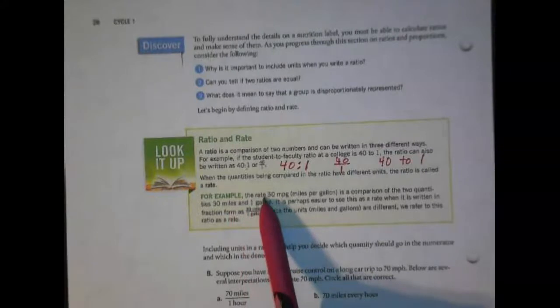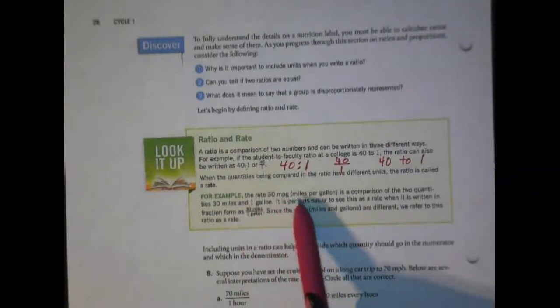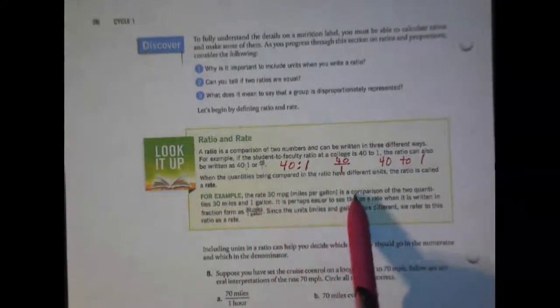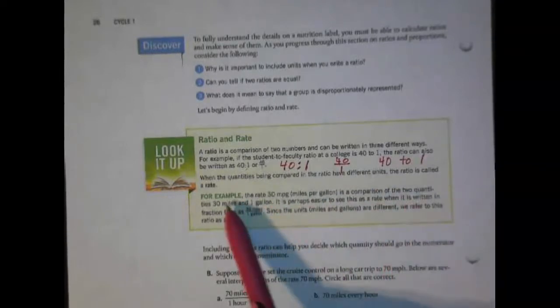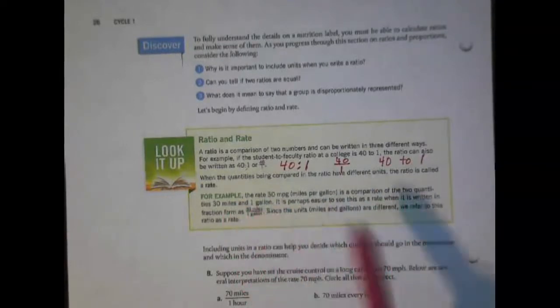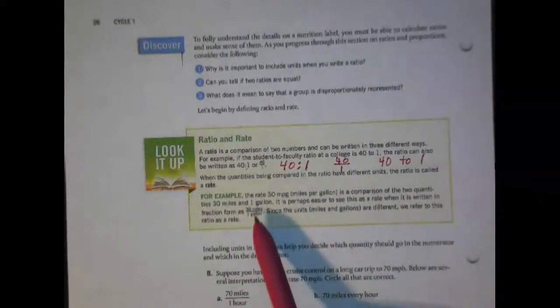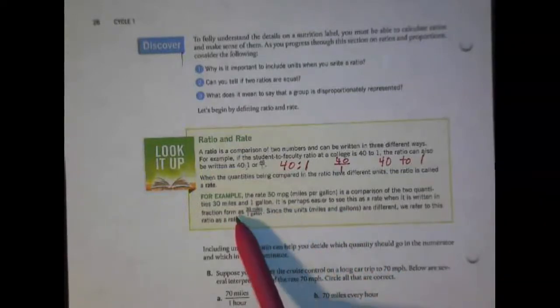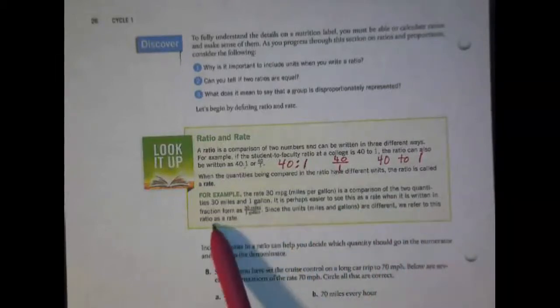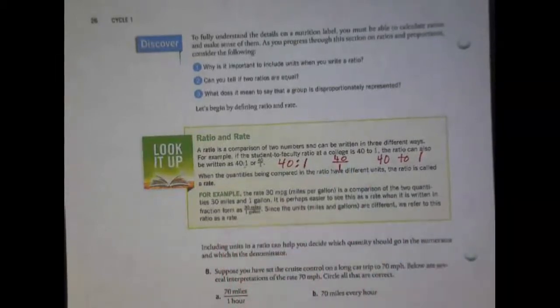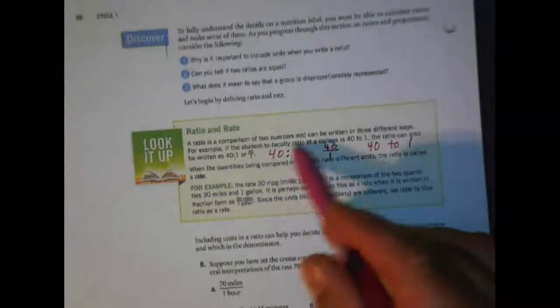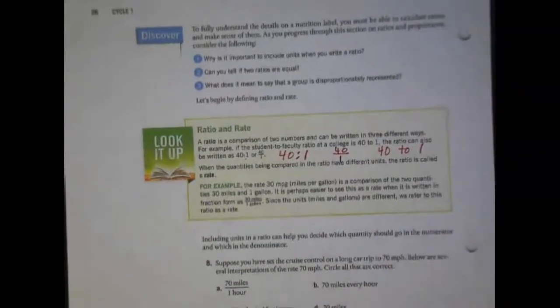For example, the rate 30 miles per gallon is a comparison of 2 quantities, the miles to the gallon. It's perhaps easier to see this as a rate when it is written in fraction form, 30 miles per gallon. That dividing line is read per. Since the units, miles and gallons, are different, we refer to this ratio as a rate. So this ratio is a rate, and so on and so forth.